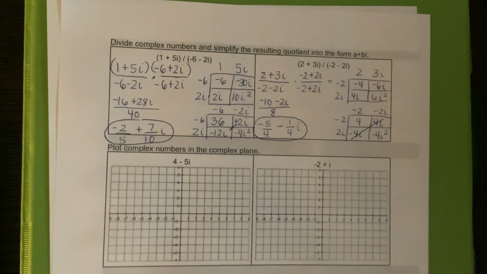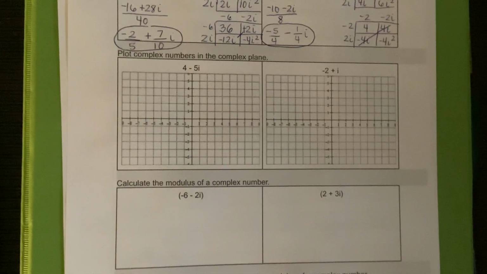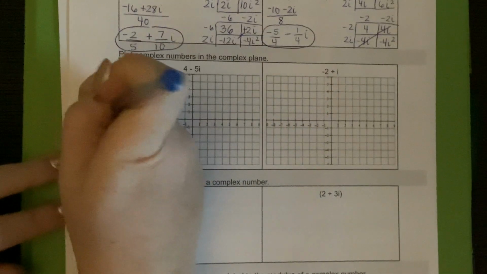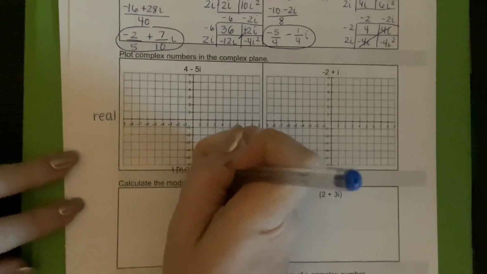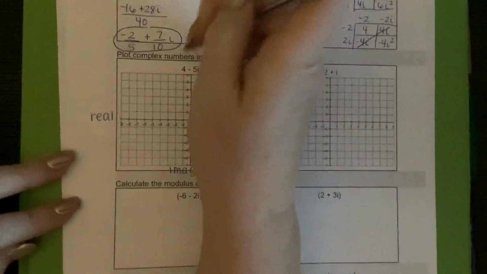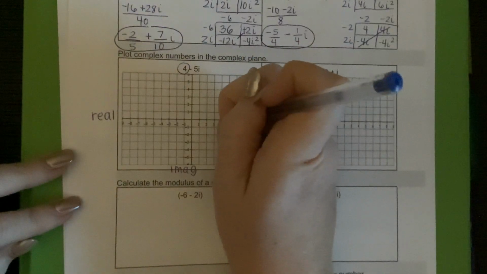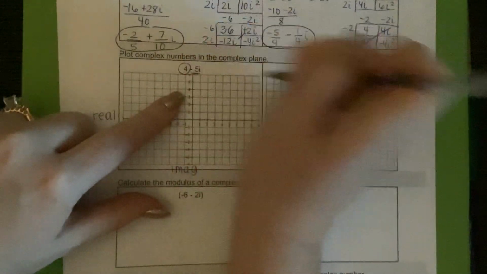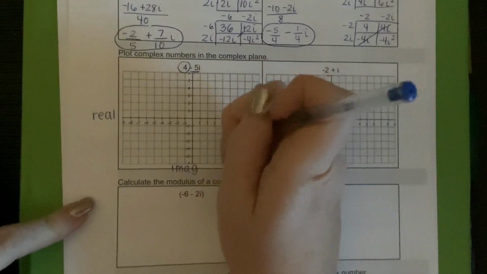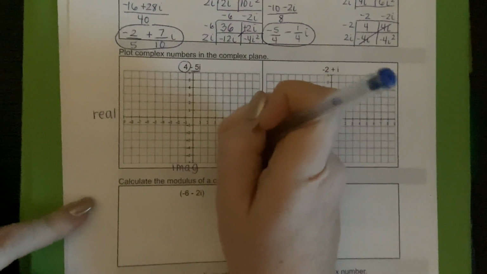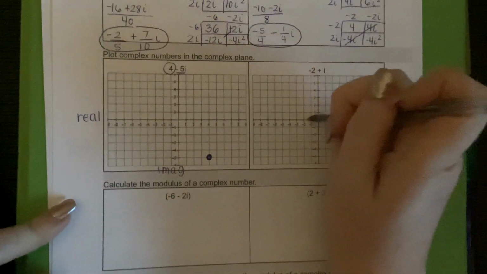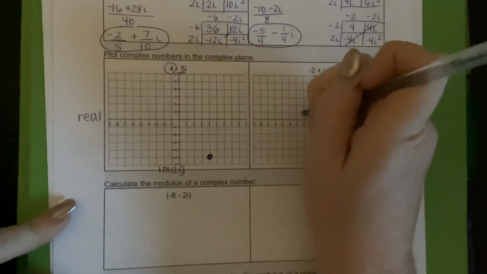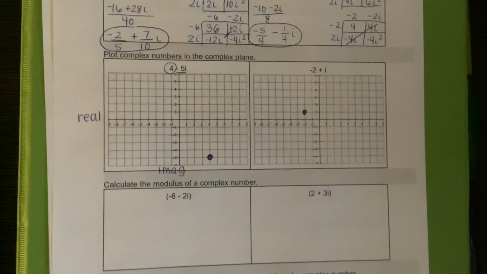Okay, so division's probably the most tedious of all the operations. Next is plot complex numbers. So remember, your real axis is always your x-axis, and your imaginary is always your y. So this is telling you positive 4 for your real part, so 4 to the right, negative 5 for your imaginary part. So positive 4, negative 5, that point would be right here. Here, this is telling you negative 2 for your real part, and then positive 1 for your imaginary part. So that would be right here. Okay, so that's plotting.